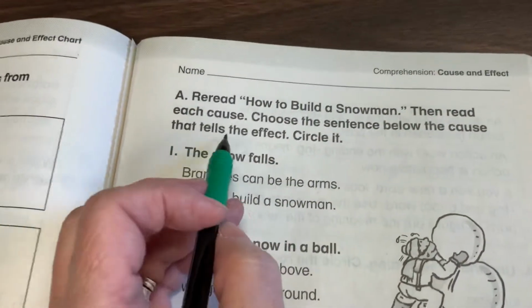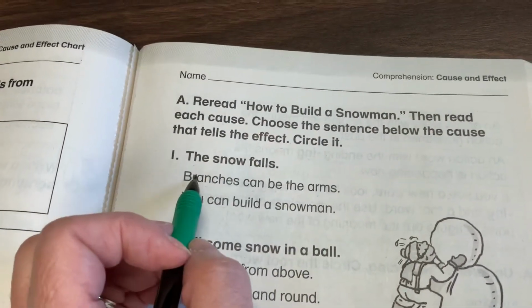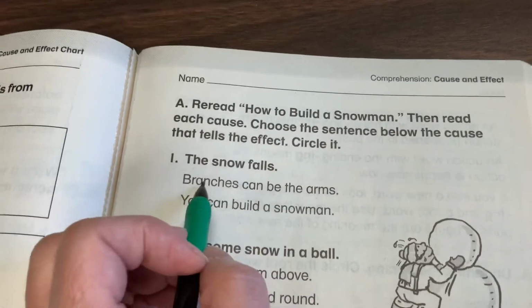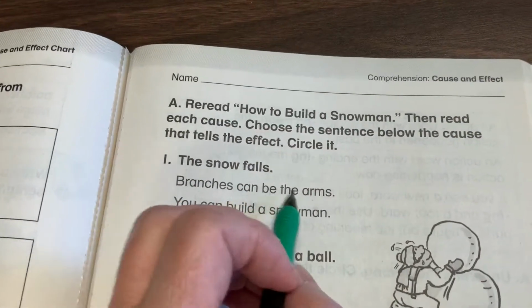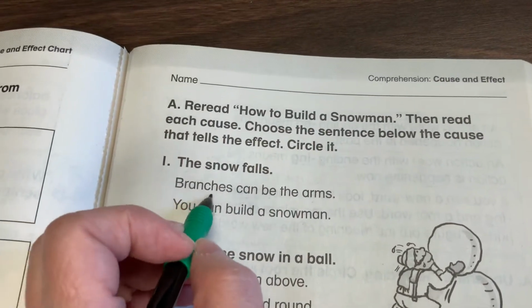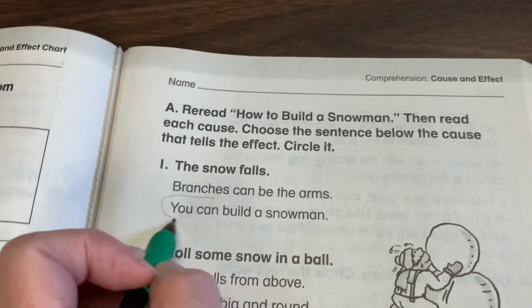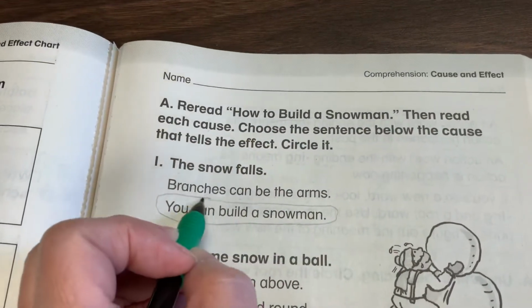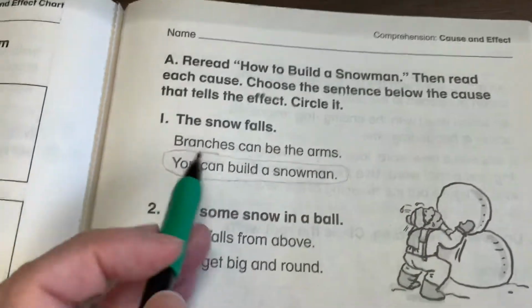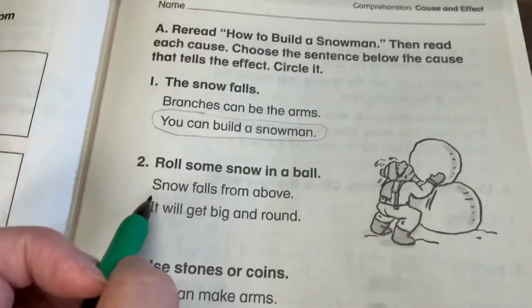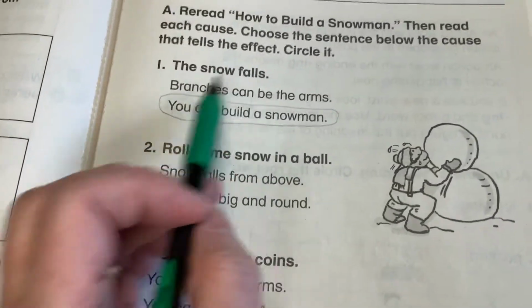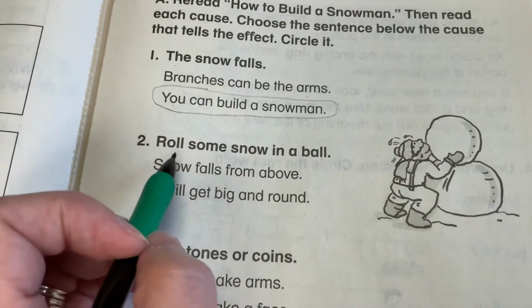Okay, if the snow falls, then until you build a snowman, you can't have branches for the arms, can you? So the effect of the snow falling is that you can build a snowman. Okay, then after you build the snowman, then the branches can be the arms. But the effect of the snow falling is you can build a snowman.